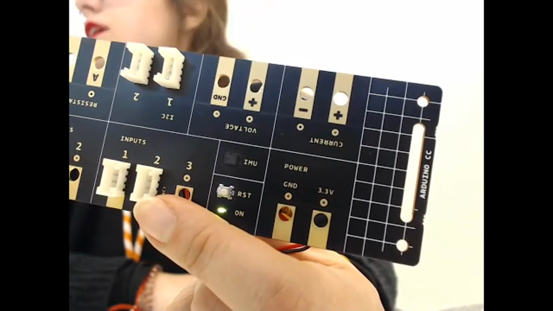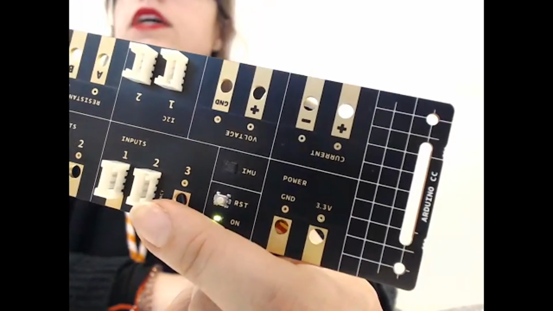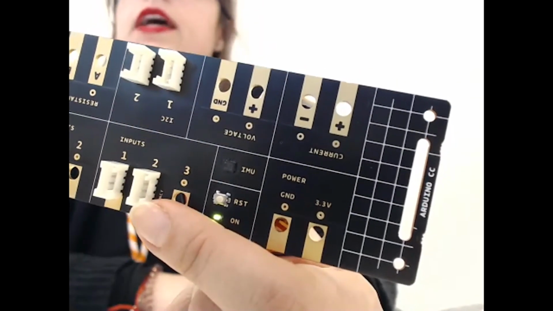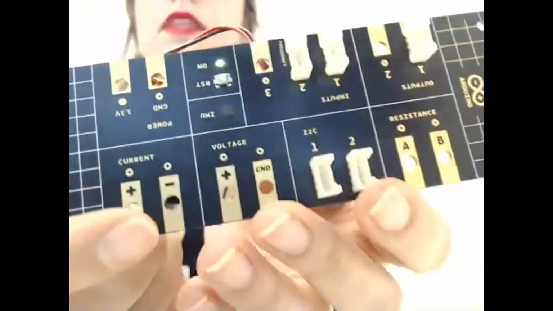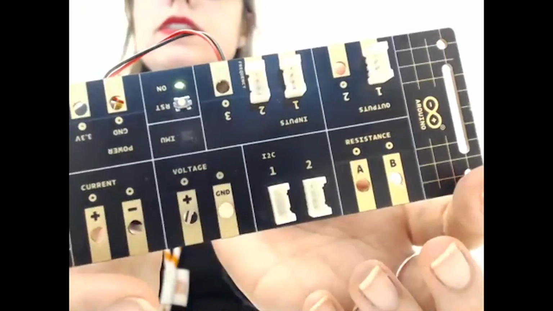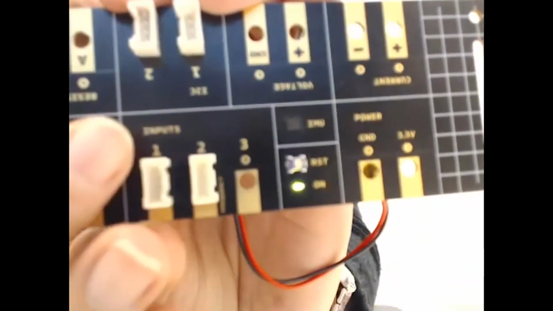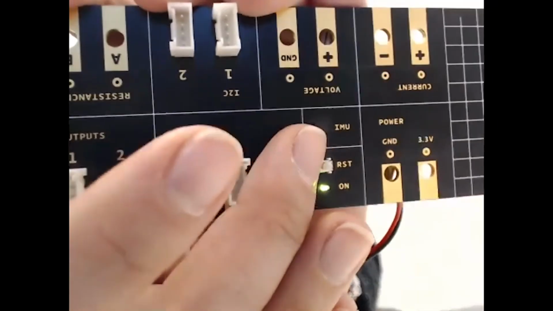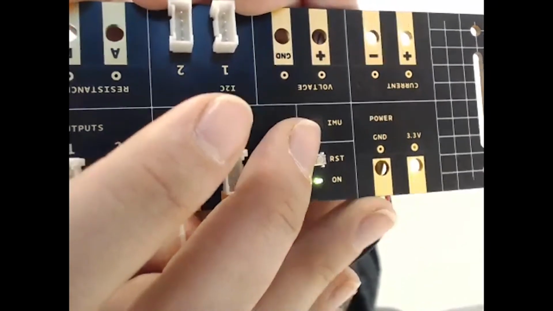So the sensors that are included are the light sensor and the temperature sensor, and then you get also in here these pads, which are conductive and can be used as sensors to measure resistance, current, and voltage. And you also have over here the IMU, which is the accelerometer and gyroscope.